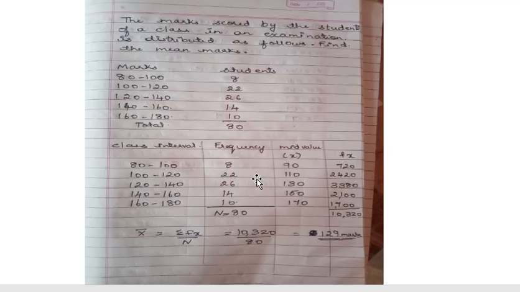In the last recorded video, I explained how to calculate raw data and tabulated data, that is discrete data. Today I am going to explain arithmetic mean of continuous data. Now how will you know it is continuous data? When two pieces of information are given, it is tabulated. And it is continuous when the x data has two values, 10 to 20, 20 to 30, 30 to 40, given as one x data.